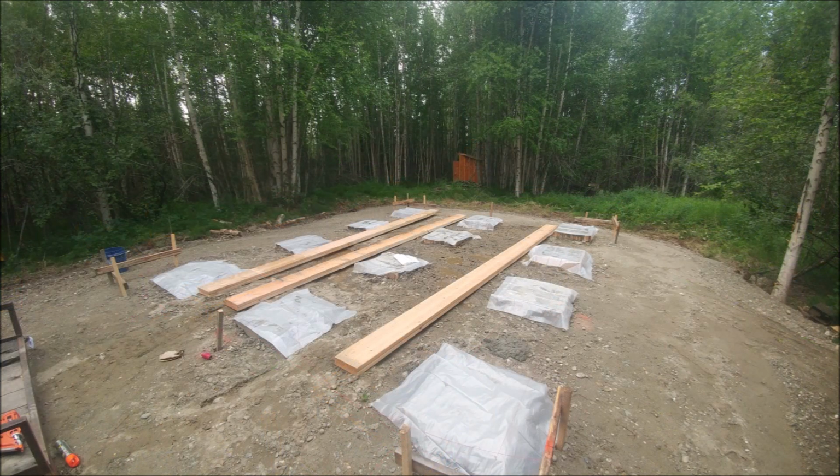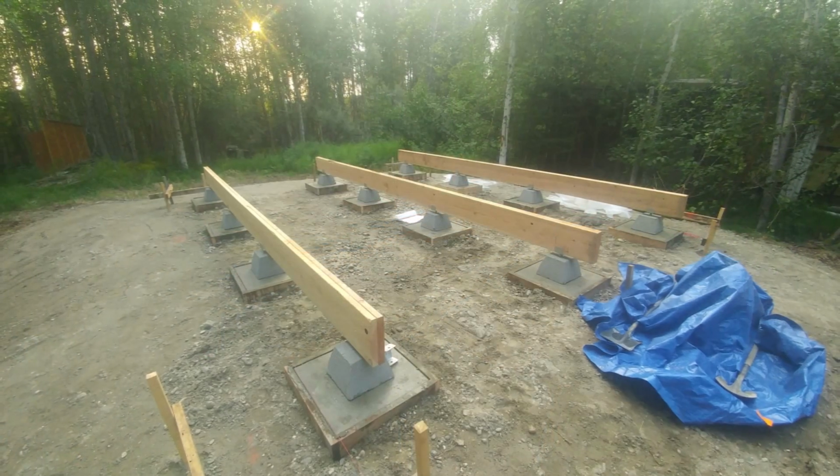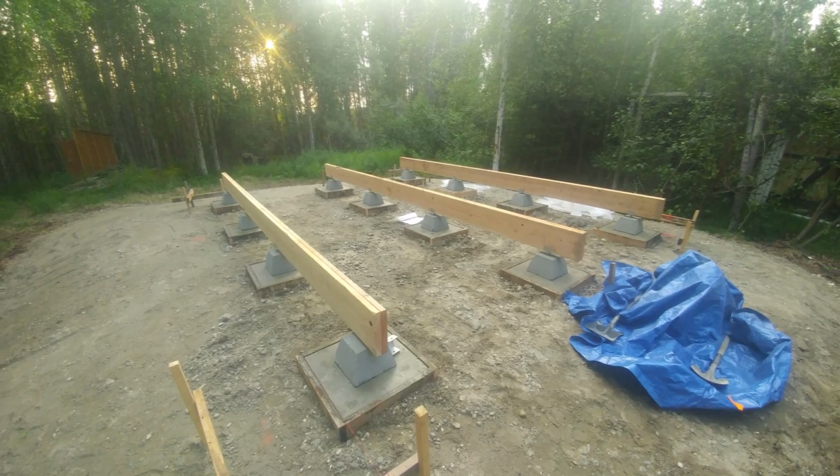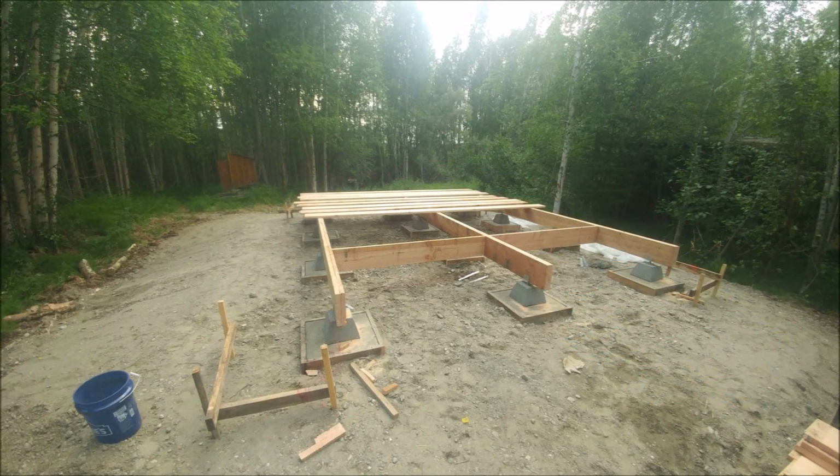No one's necessarily going to see them. Now, as we wait on our pads to cure out, we've brought in our main beams. Our main beams are just two doubled up 2x12s. Now, these Douglas fir beams sit on just your average pier blocks that have an adjustable mount in them. We'll cover those here a bit later.